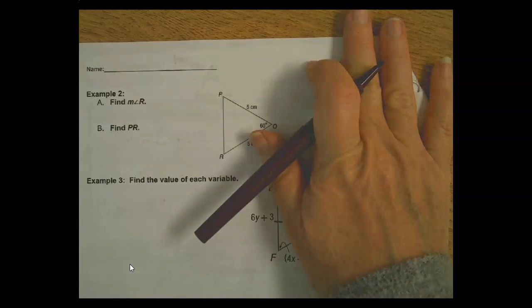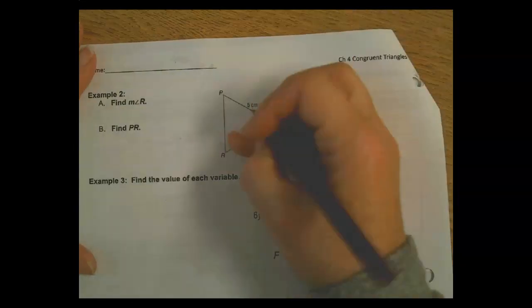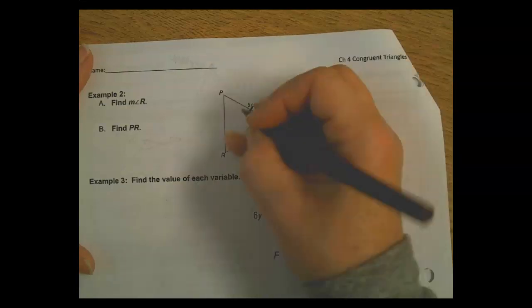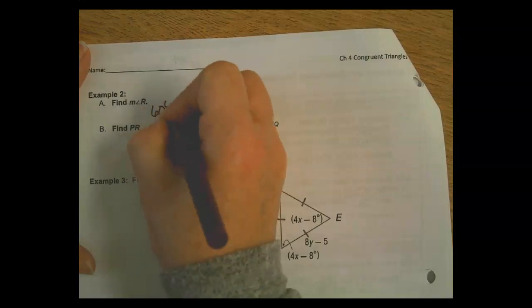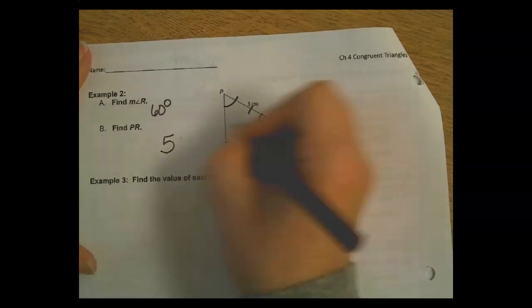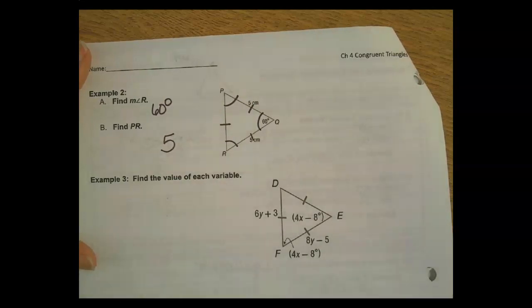Find the measure of angle R. Well, if this is 60 and this is 60, obviously this is going to be equal to this, which means they all have to be 60. Find PR. Obviously it's going to be the same since they're all the same. That one makes more sense.